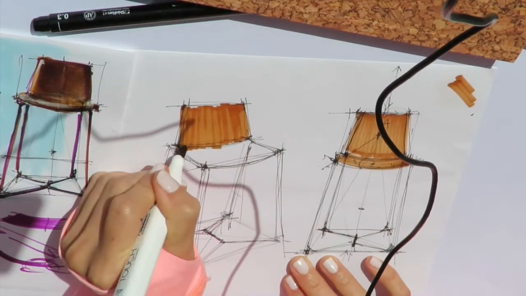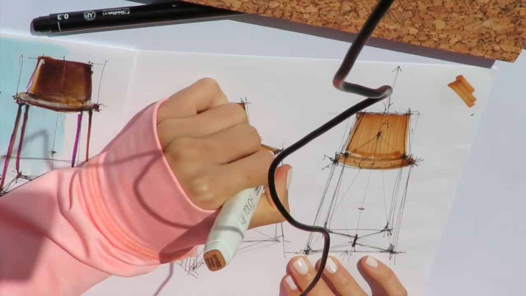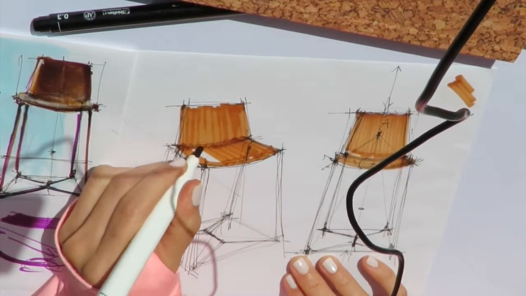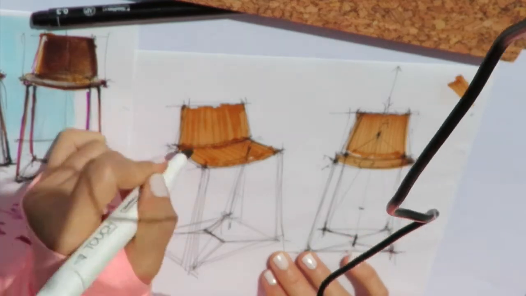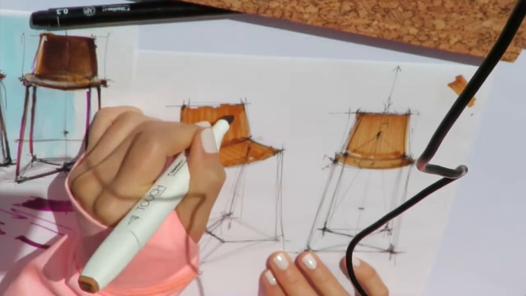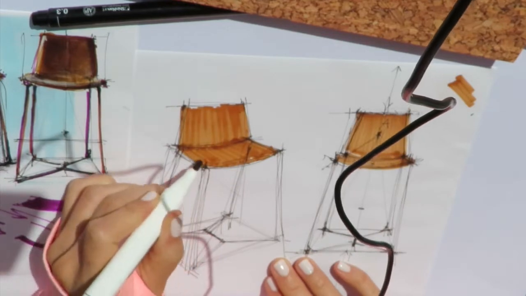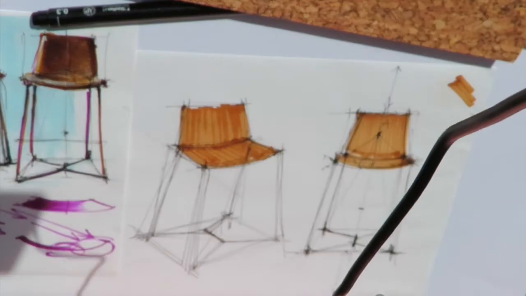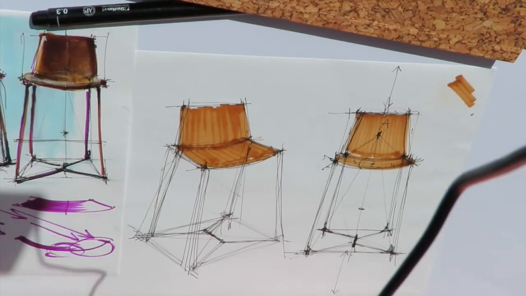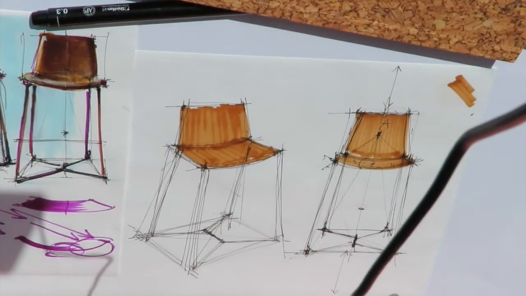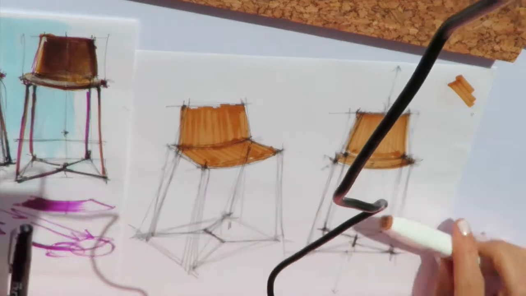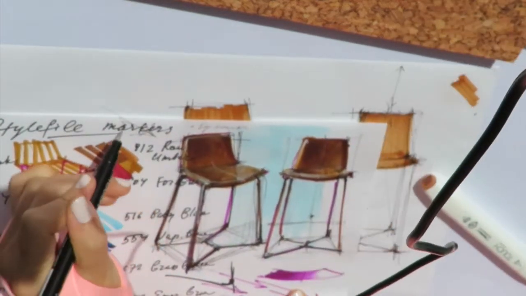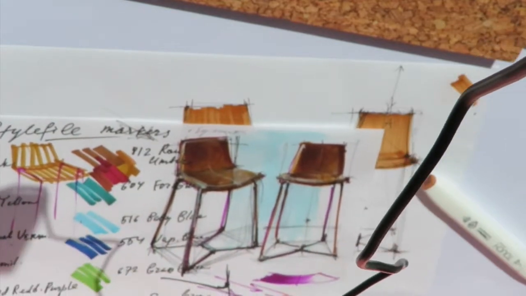Just beforehand, maybe you've noticed, I used a brush nib of the same marker. It's very comfortable to use both tips, and notice how I put the color. I put it in the direction of my vanishing points on the seat, and just vertically on the back of the chair. Very good.